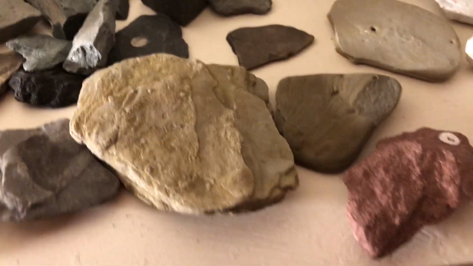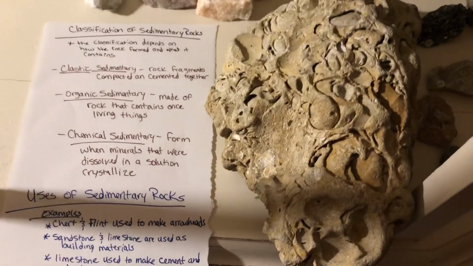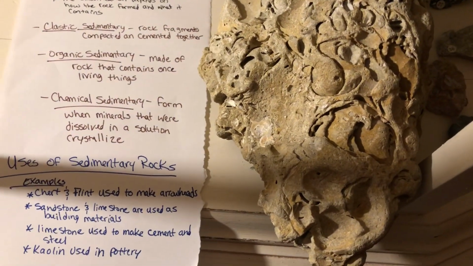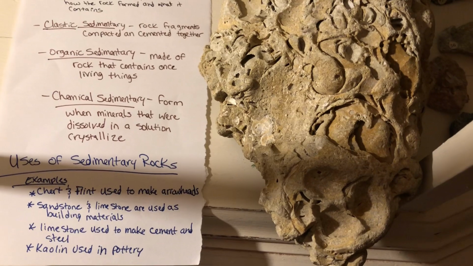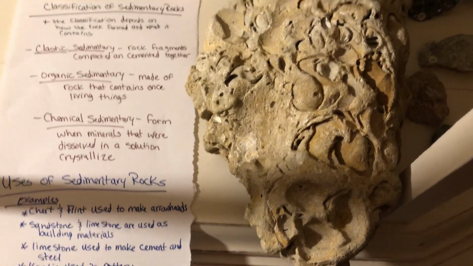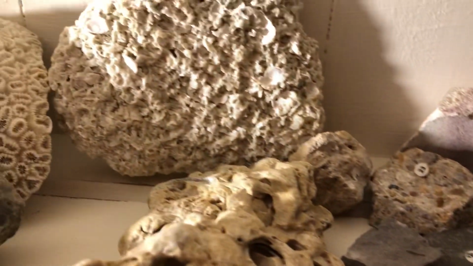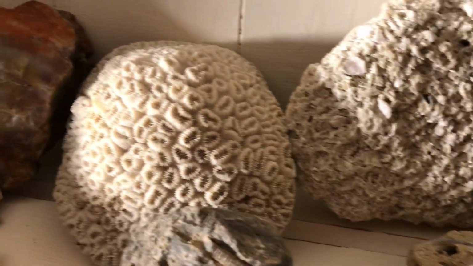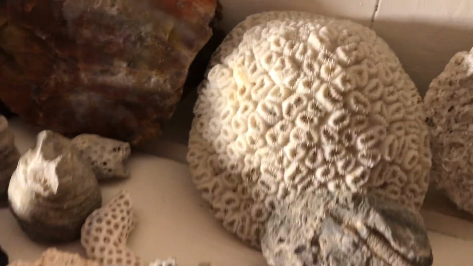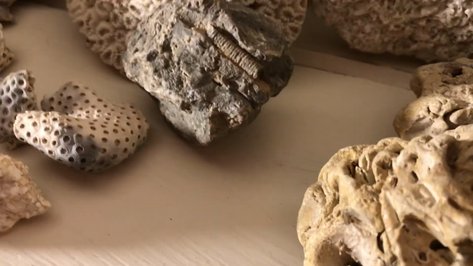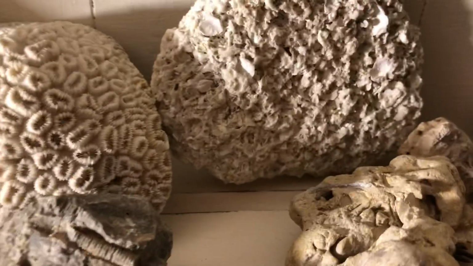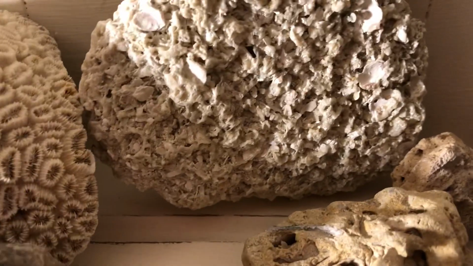Now, another type of sedimentary rock is an organic sedimentary rock. Organic sedimentary rocks are made of rocks that contain once living things. These rocks right here are all organic sedimentary rocks. This rock right here is called coquina. Can you see the pieces?